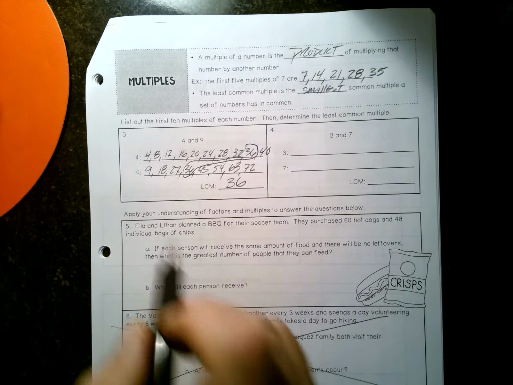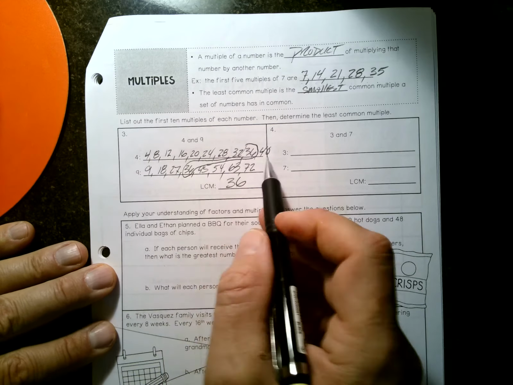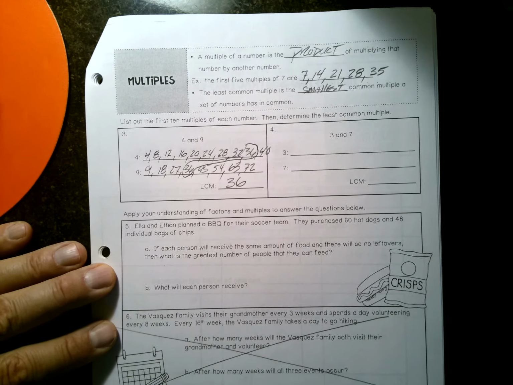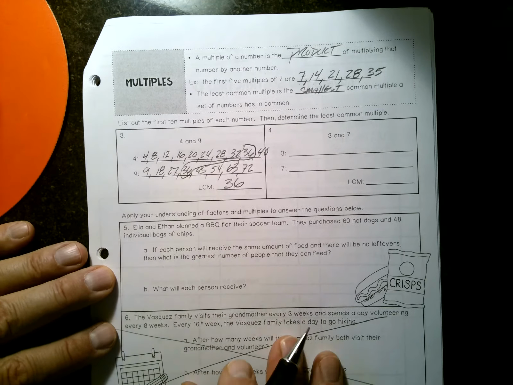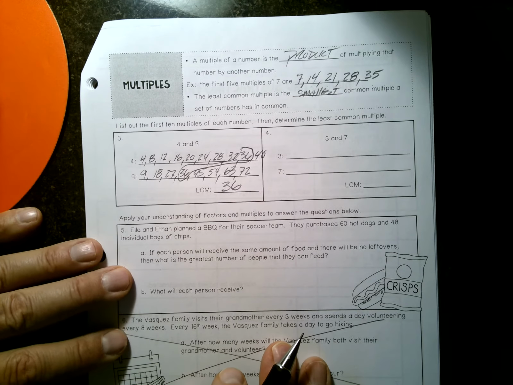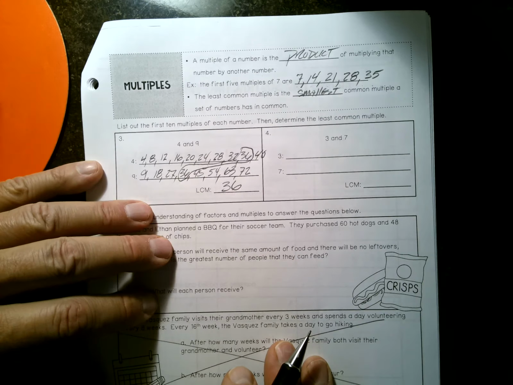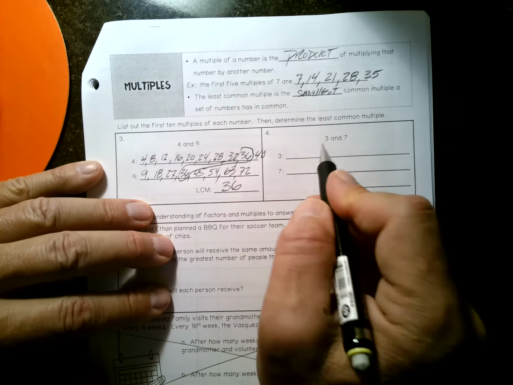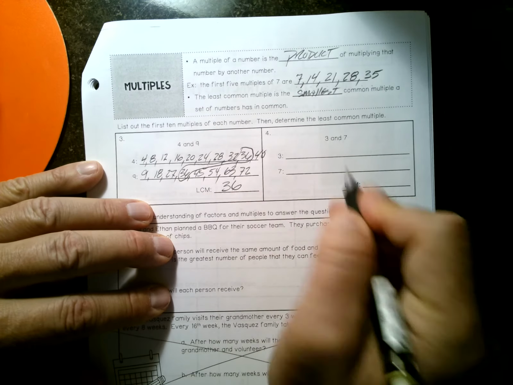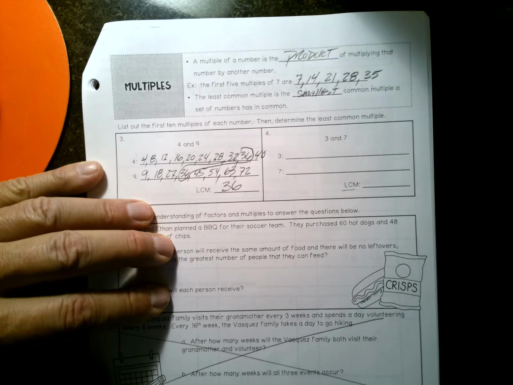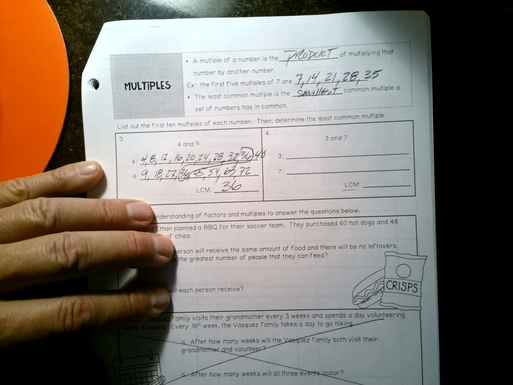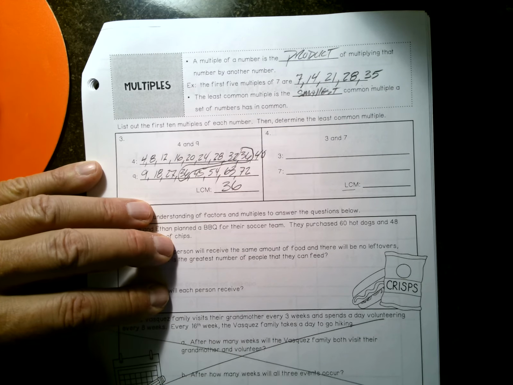Sometimes you need to go a little bit bigger in one list than the other, and that's just the way it works out. Let's take a look at 3 and 7. So let's find the LCM of 3 and 7. Now, there's a coincidence here. If I take 3 times 7, I'm going to get 21. I know that the LCM of those two numbers is 21. That's a coincidence. That's going to give you a common multiple, but not always the least common multiple.